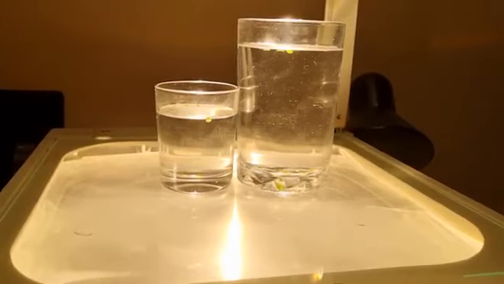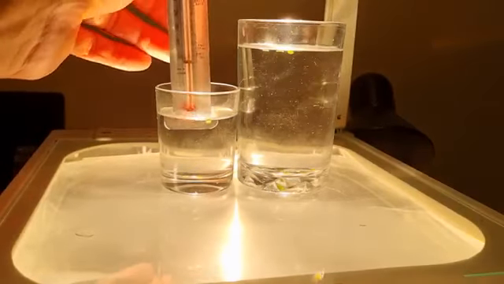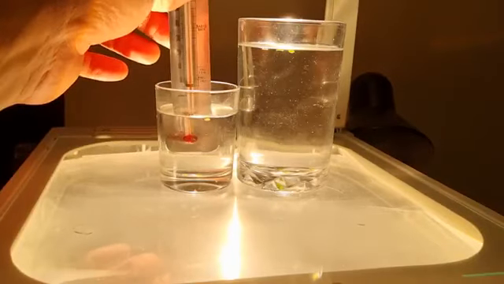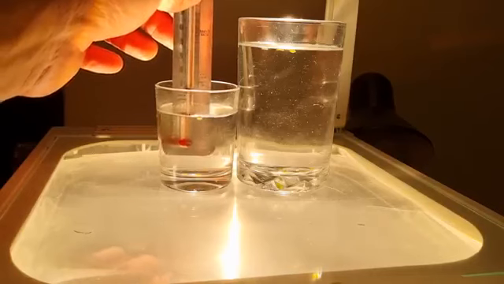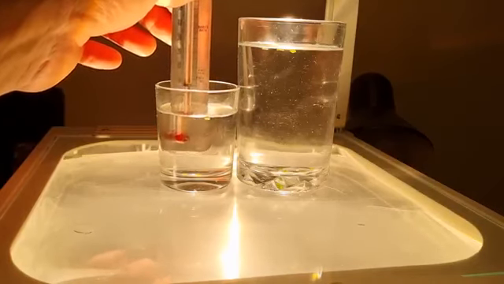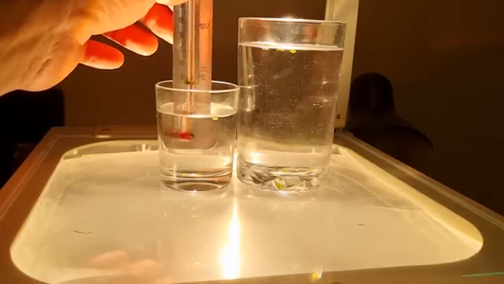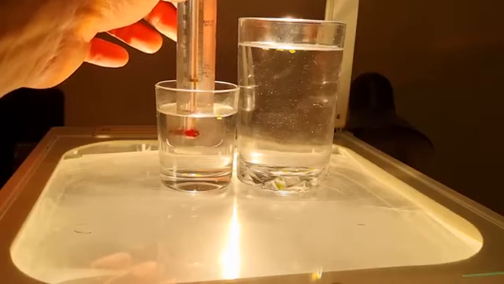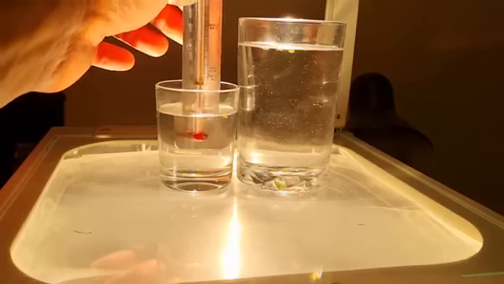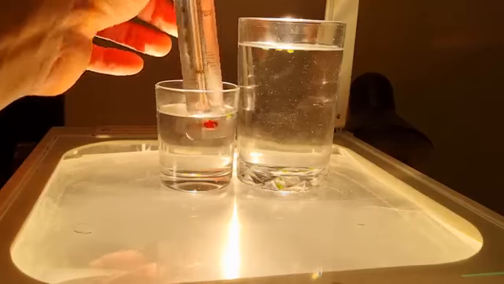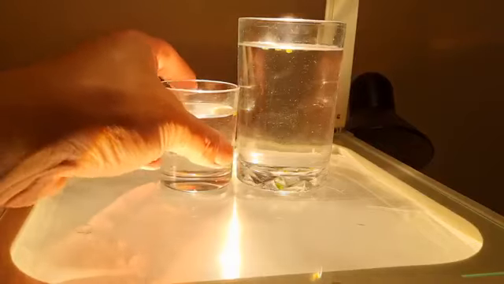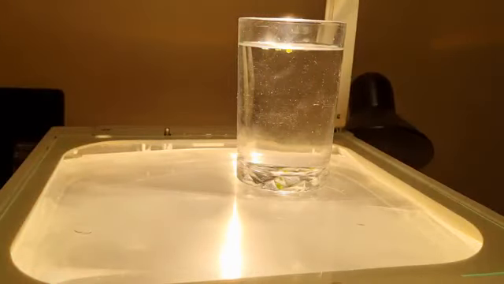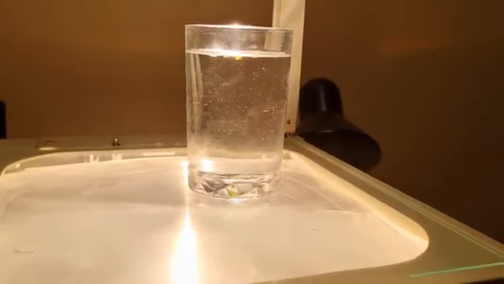Temperature. Yep, it's getting hotter on the small one. So the small one has heated up. Okay, we'll just focus on the big one.